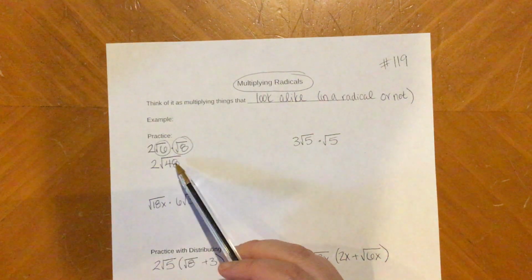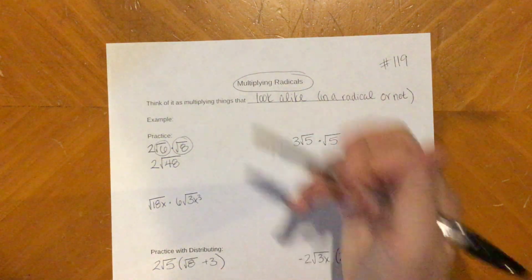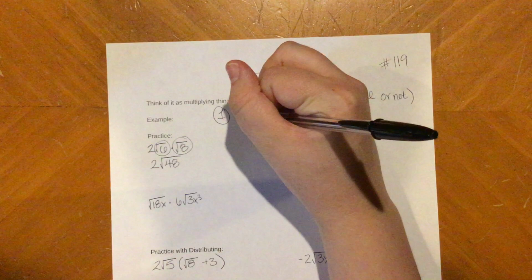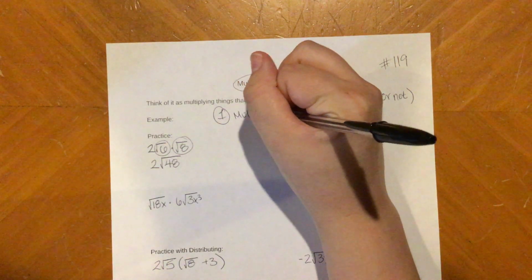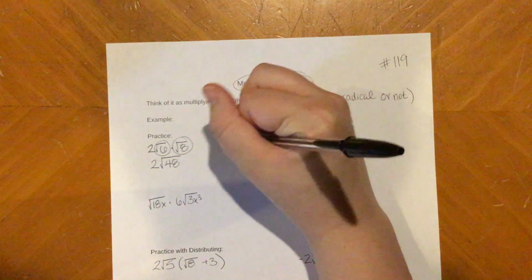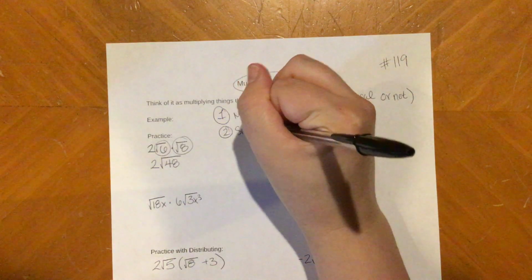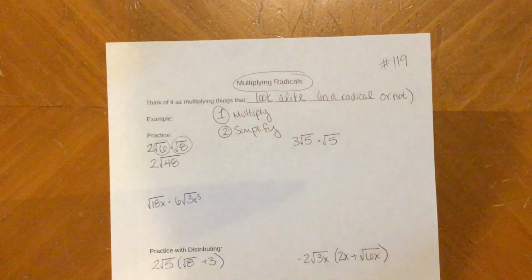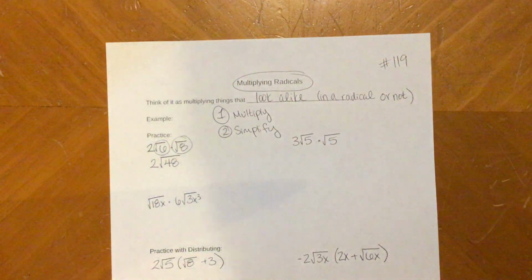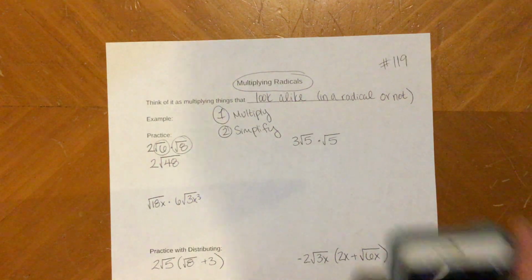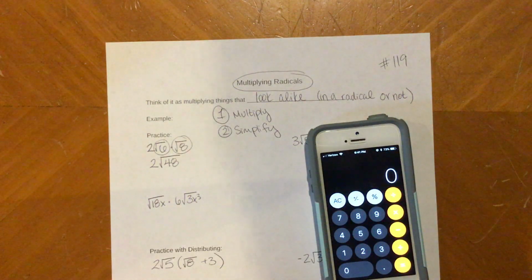Now I do want to make sure that I simplify this though. So our basic steps today are to multiply and then to simplify. So what square numbers go into 48? I know 4 would go into 48.